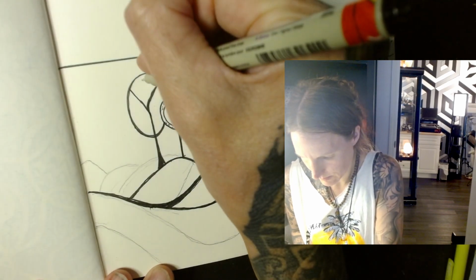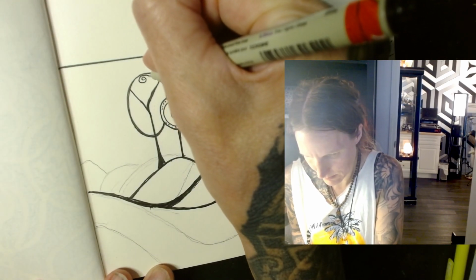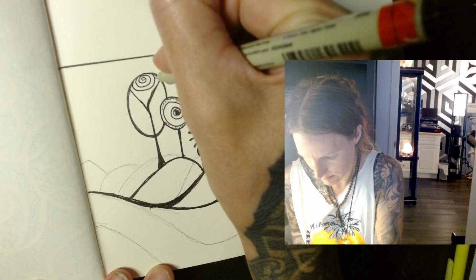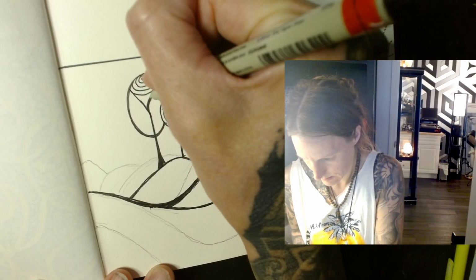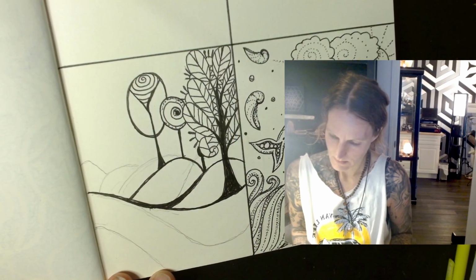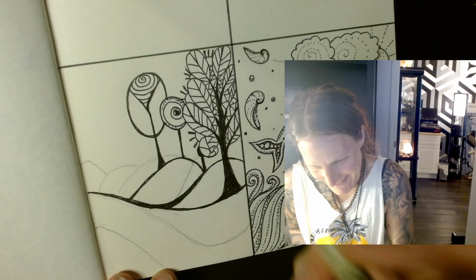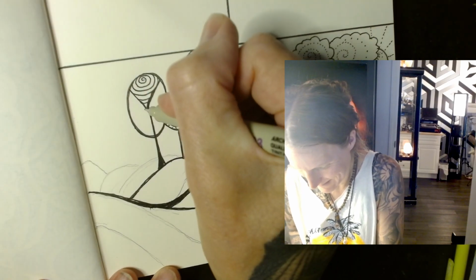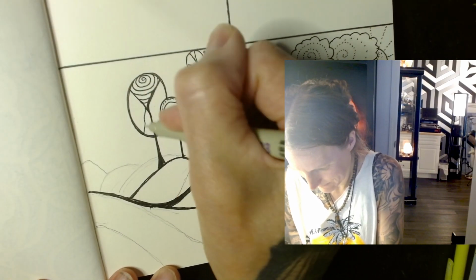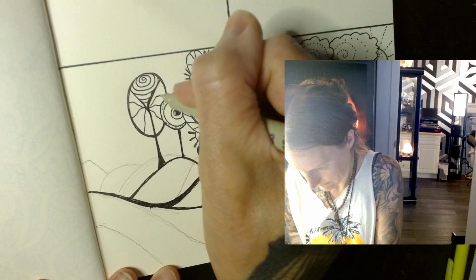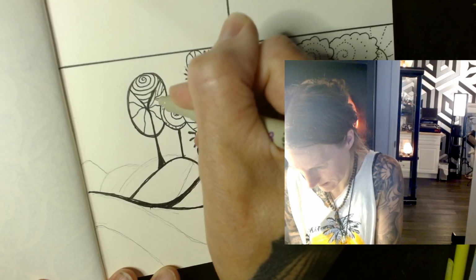And then in the top we can kind of put a spiral, a galaxy tree. Oh boy. So much fun. This is like alien planet trees.